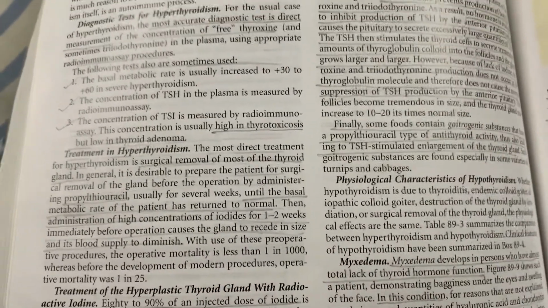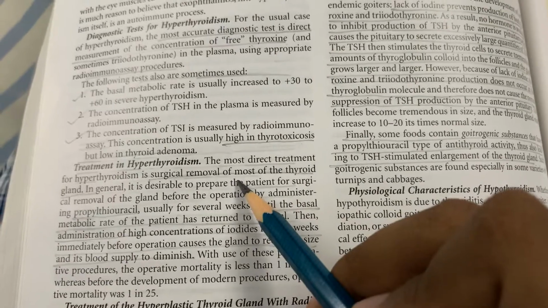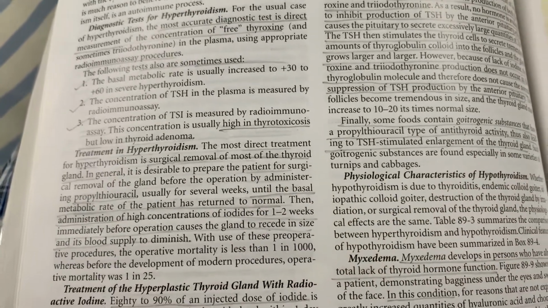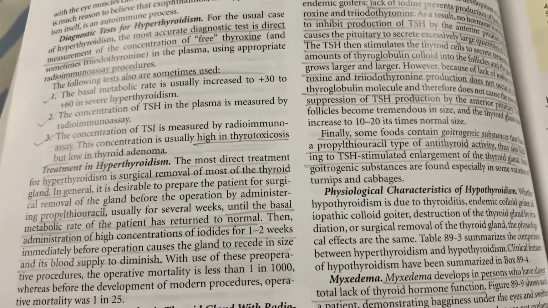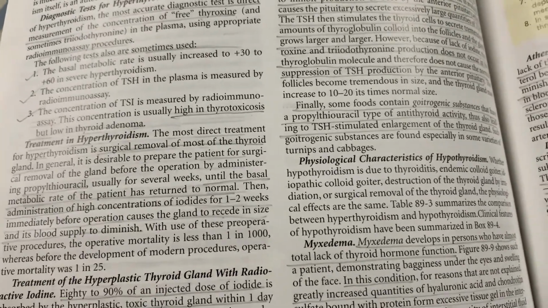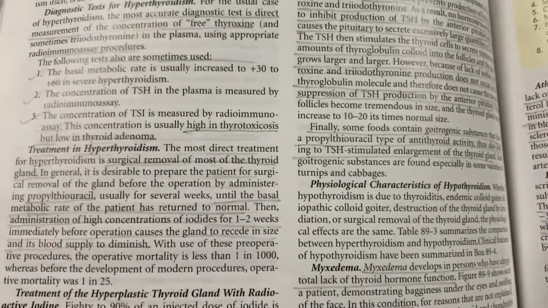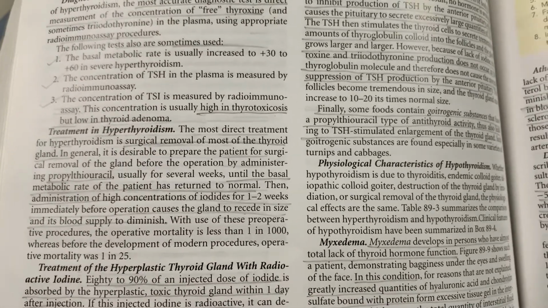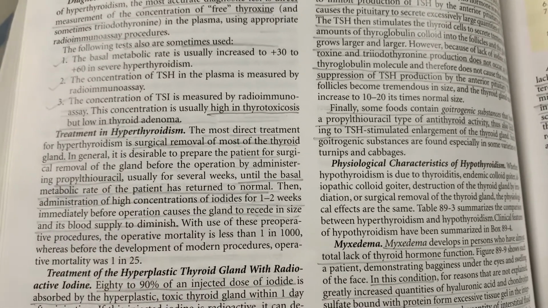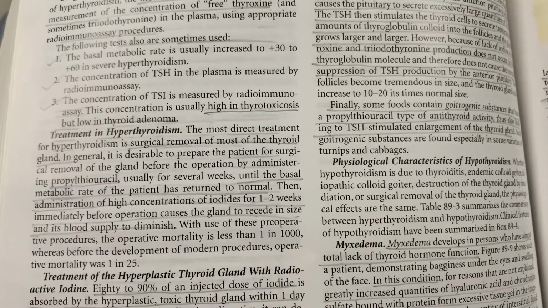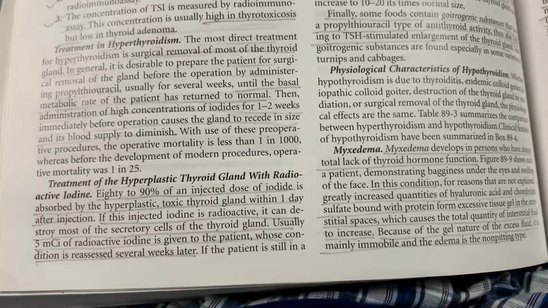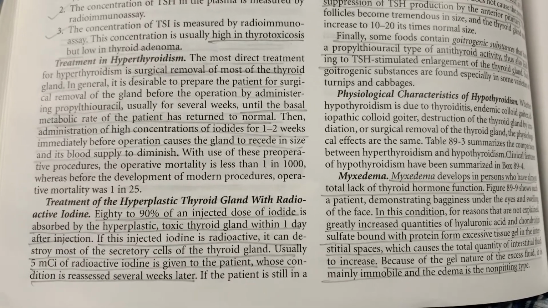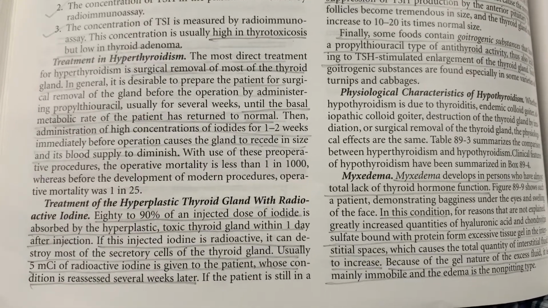Then the treatment is surgical removal of most of the thyroid gland, and you administer propylthiouracil for several weeks until the basal metabolic rate has returned to normal from the hyperthyroid state. Afterwards, you administer iodide for 1 to 2 weeks to reduce the size of the gland in order to reduce bleeding. And then there is treatment of the hyperplastic thyroid gland with radioactive iodine.